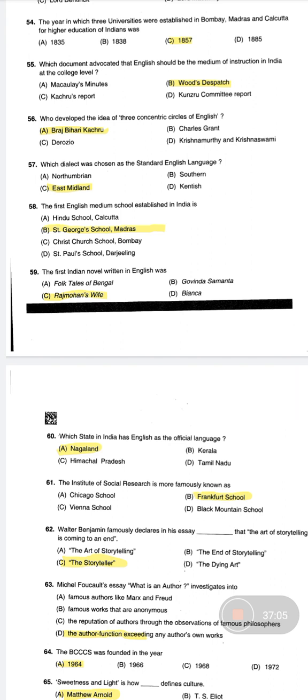Okay. Question number 57. Very favorite question of NET and SET. Repeated question. Which dialect was chosen as the standard English language? East Midland is the right answer. Okay.